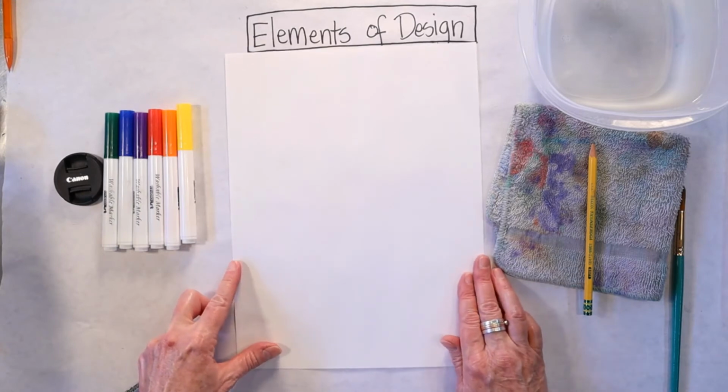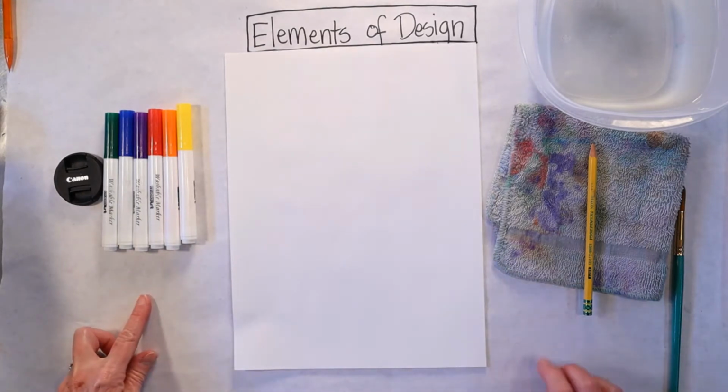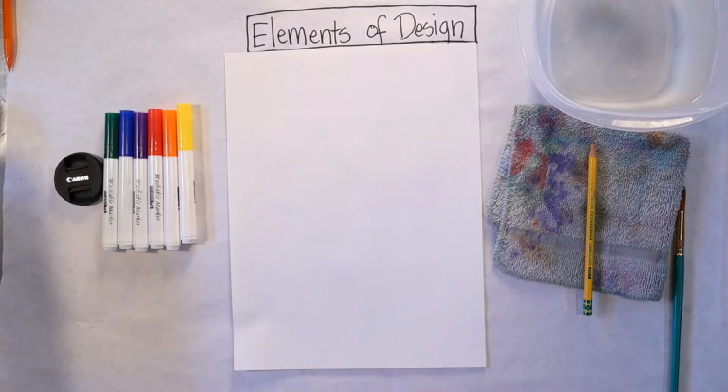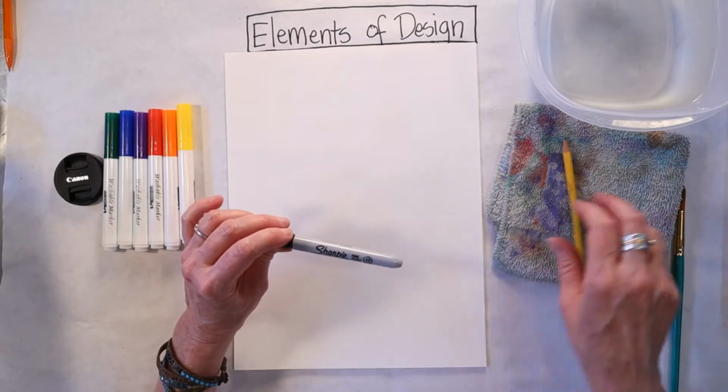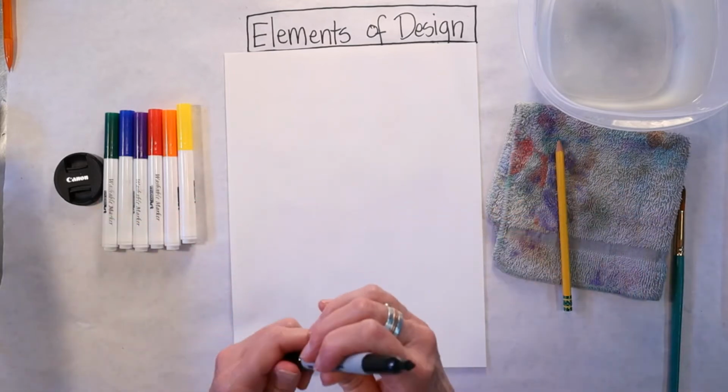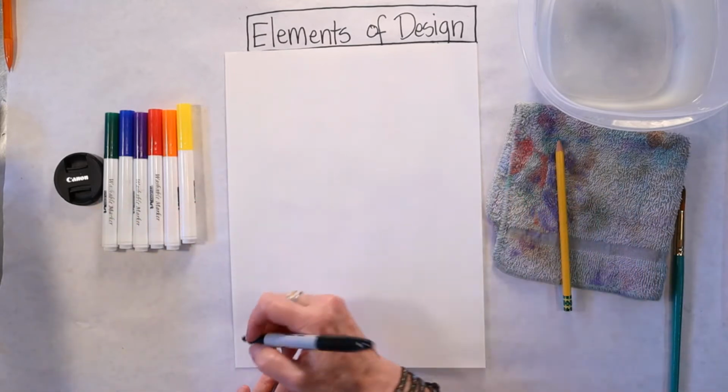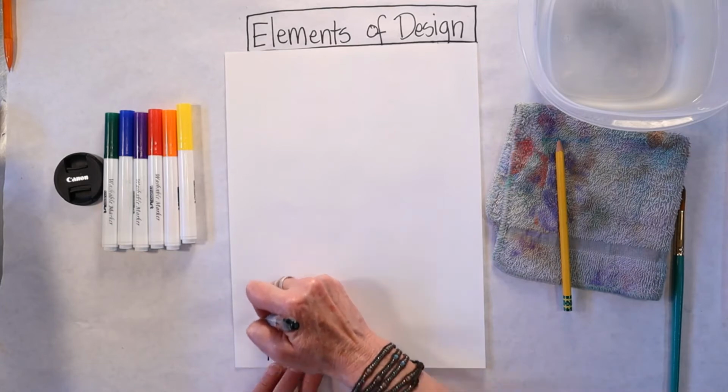Take your paper, put it on your desk protector. Oops, I forgot to mention the desk protector. And that could be a newspaper or anything. And I'm going to use a Sharpie, but you could use a pencil if you want, but I like the Sharpie. And the first thing I want you to do is I want you to draw some lines.